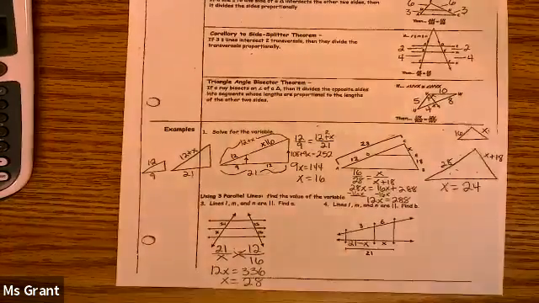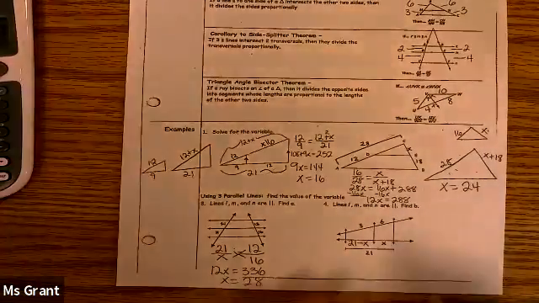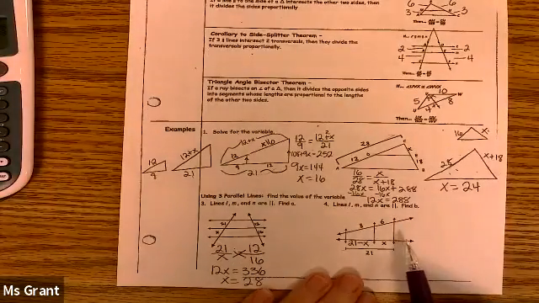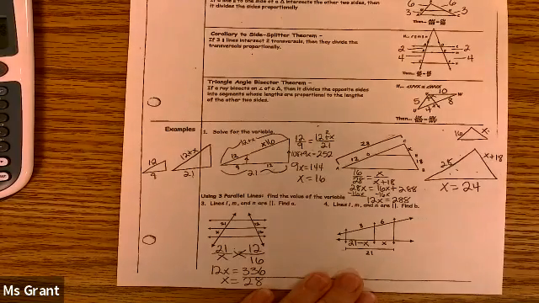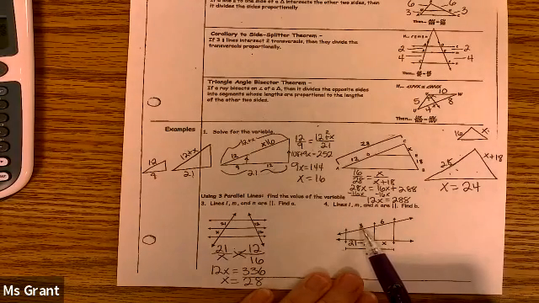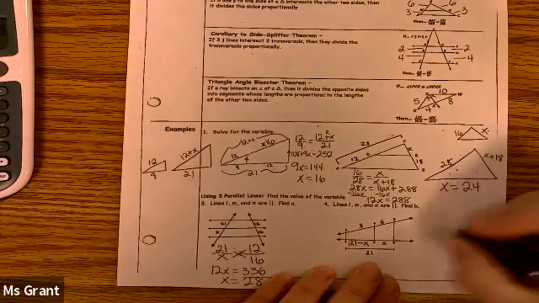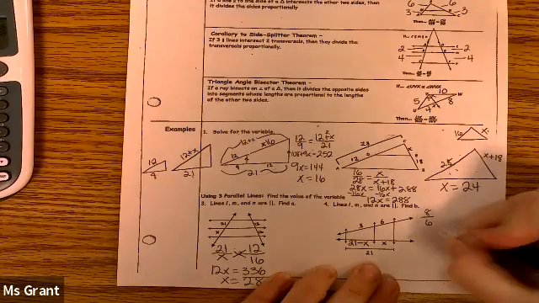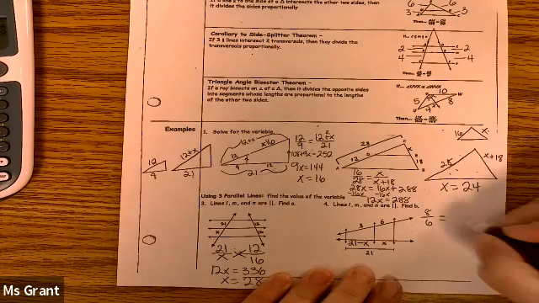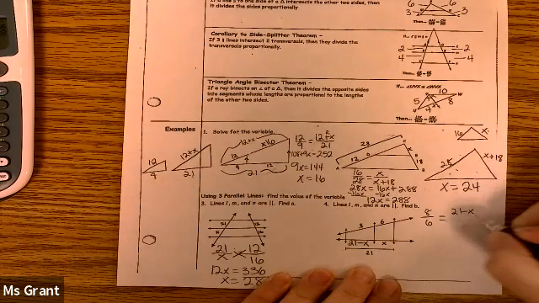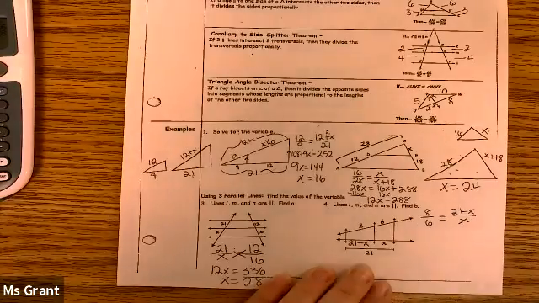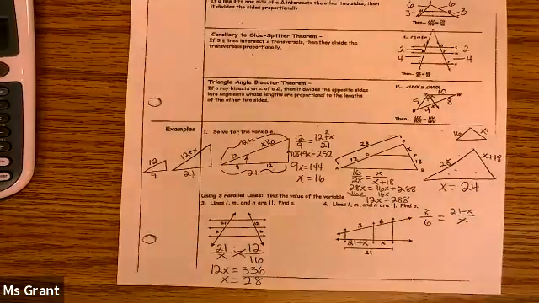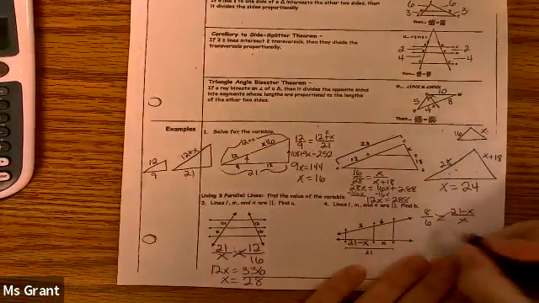Okay, here's how you do this. It may be facing a different direction, but I'm still going to do, like, let's do the top first, right? 8 over 6 equals 21 minus x over x. Distributive property, cross multiply.